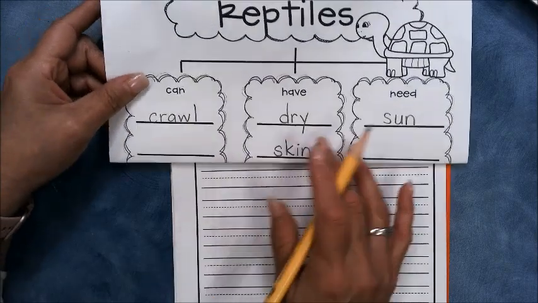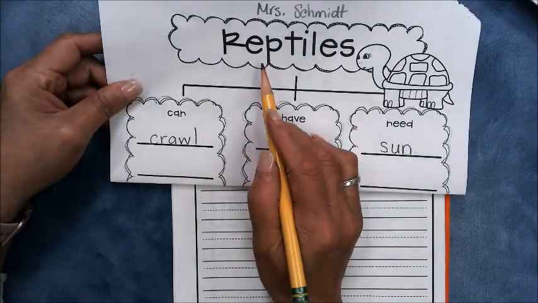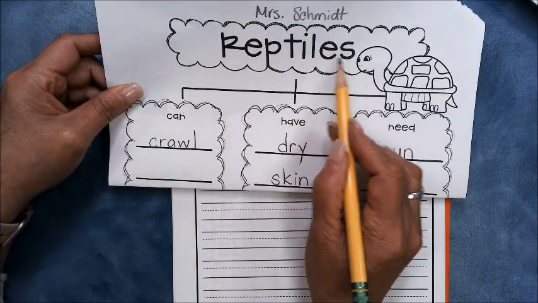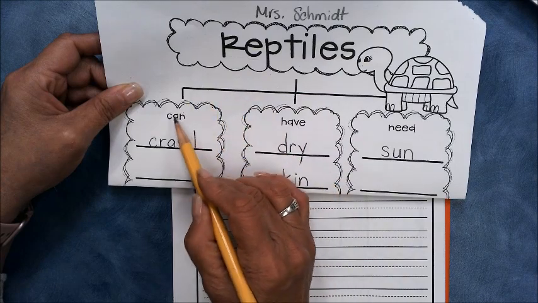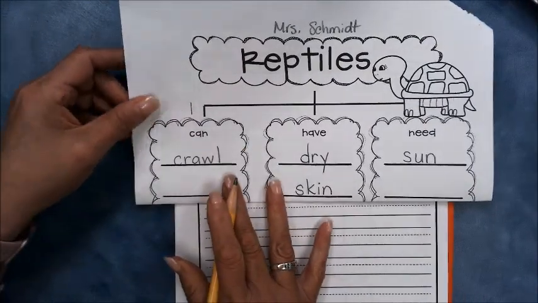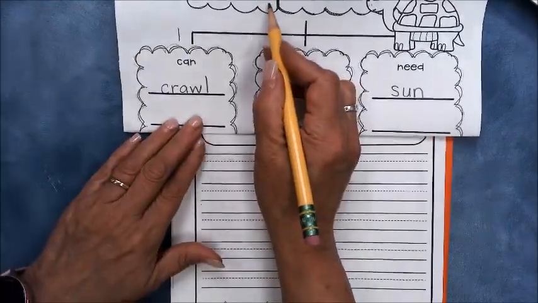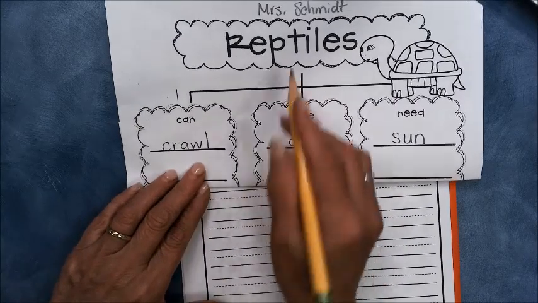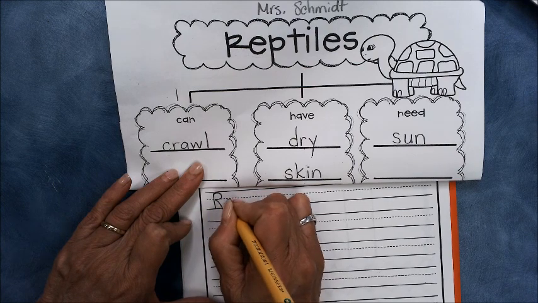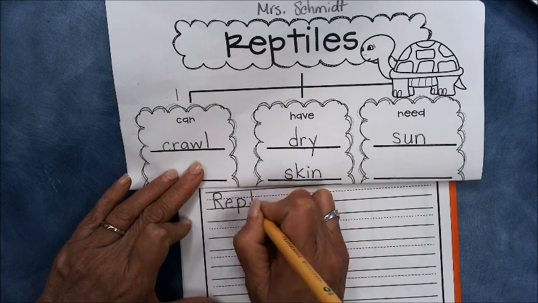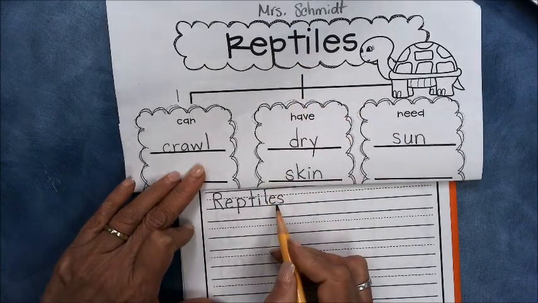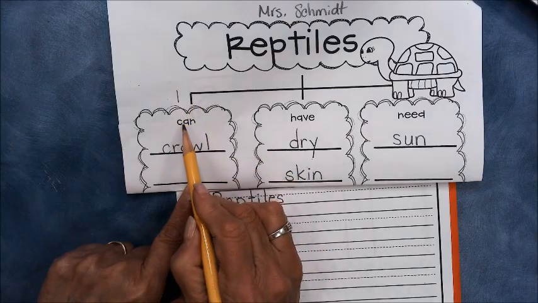Let's start right up here at the top. We are going to start with our sentence number 1. So let's start at the top of our tree map and read it. We have reptiles, come down to the first branch, can crawl. Ooh, that's going to be sentence number 1. Let's do that one now. Okay, so let's copy this word reptiles exactly the way it is right there. Start with a capital R, always a capital at the beginning of our sentences. And you can copy all of these letters down right from your map. See right there, reptiles. And sentence number 1 is over here, can.